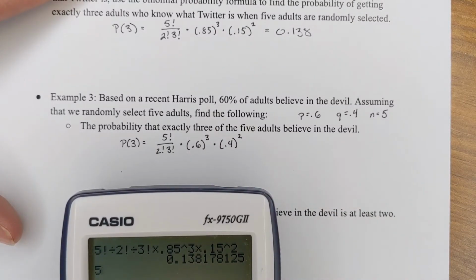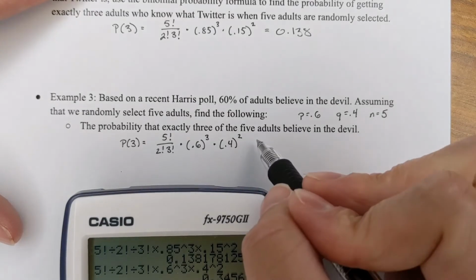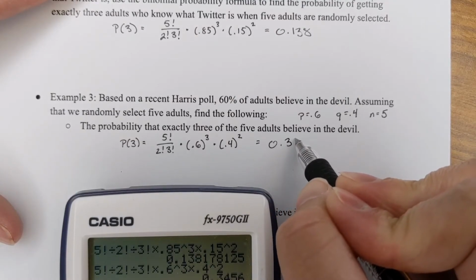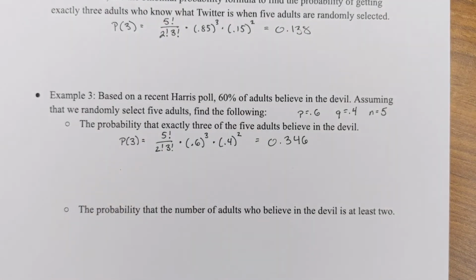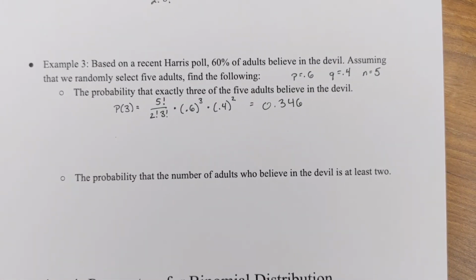So 5 factorial divided by 2 factorial, whoops. Oh, now I've done it. There it is. Divided by 3 factorial times 0.6 raised to the third times 0.4 raised to the second. So this comes out to be 0.346. So about 1/3, 35-ish% chance that exactly 3 adults.